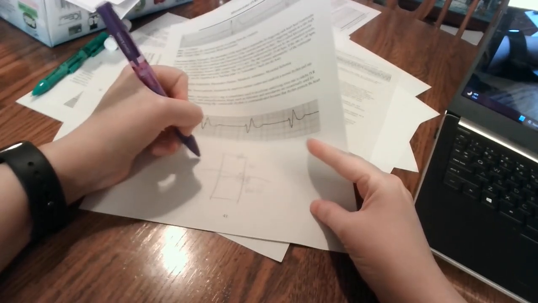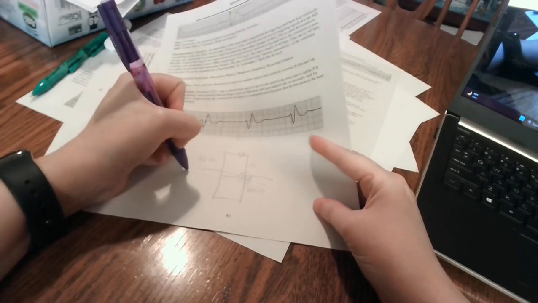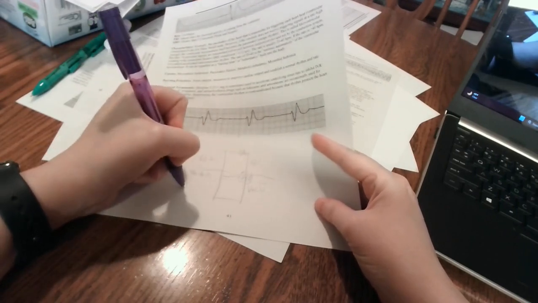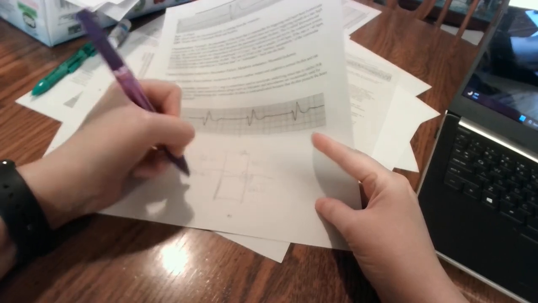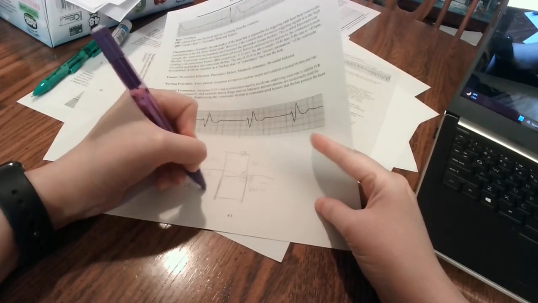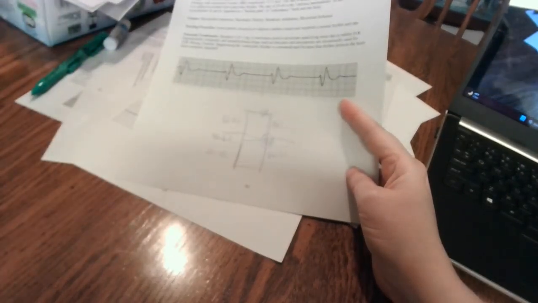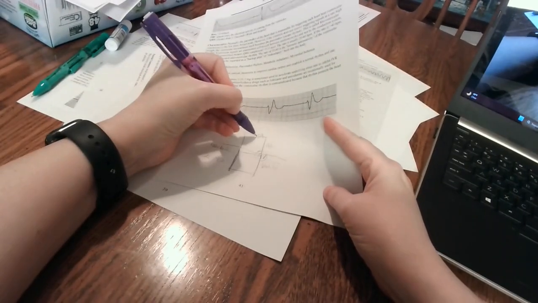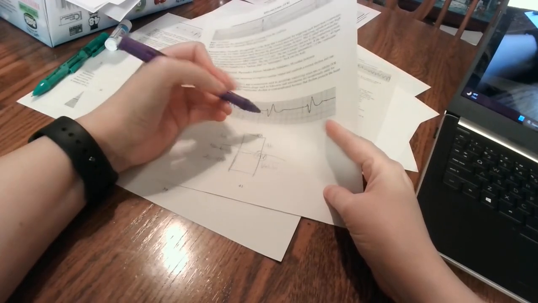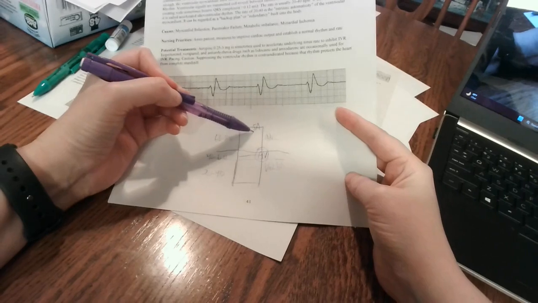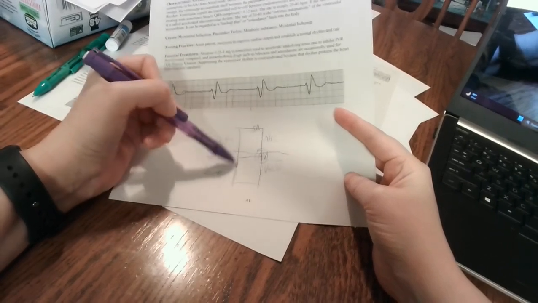So atrial 60 to 100 is normal. Junctional 40 to 60 is normal. And then the idioventricular are normally 20 to 40 because that's like the very bottom of the lane. Oh, my pen's going out. When the electrical signal is coming down, it should come up here. Can you see that? Yeah. It should start up here and then go around like we talked about.